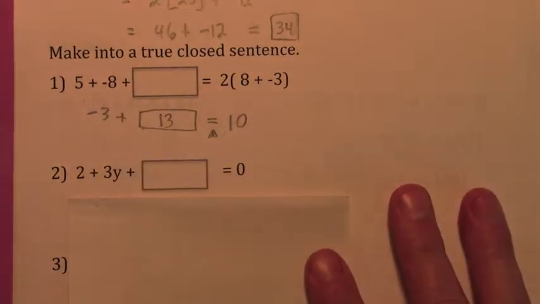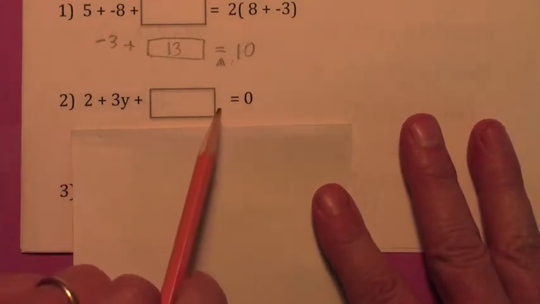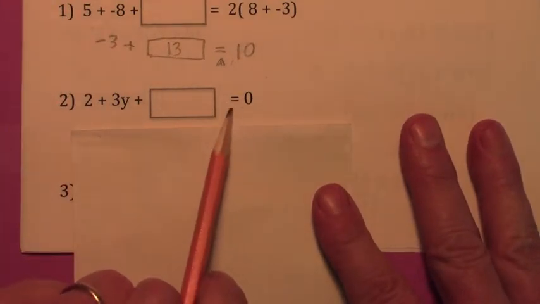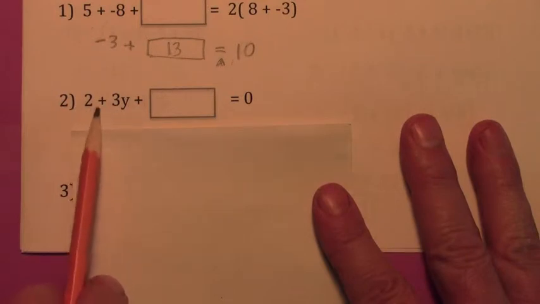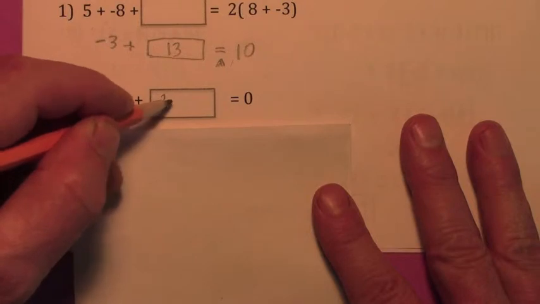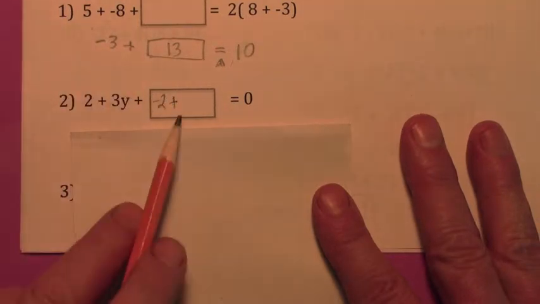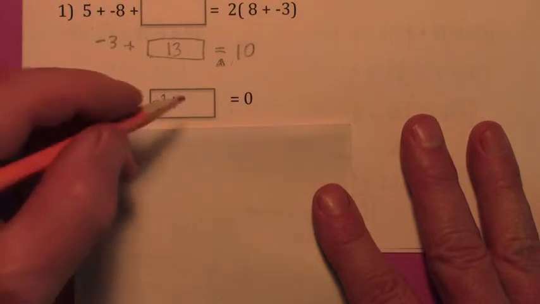This one's kind of sneaky, unless you look at it the right way. If you look at it the right way, it's not that hard. We want this whole thing to equal 0. So what do you add to this to get 0? Well, since these are not like terms, both of these have to get zeroed out. What do you have to put in the box to make this go away? You have to have a negative 2. And what do you have to also have in the box to make this go away? The opposite of this would be negative 3y.